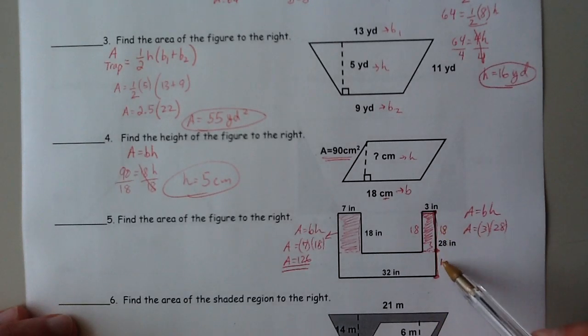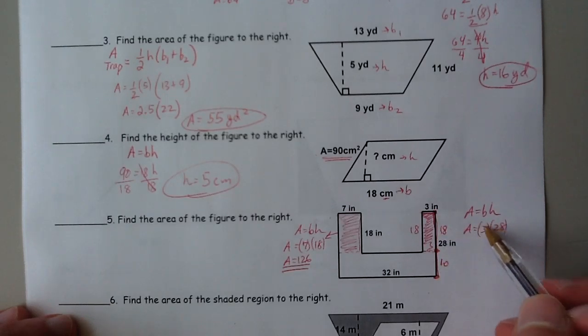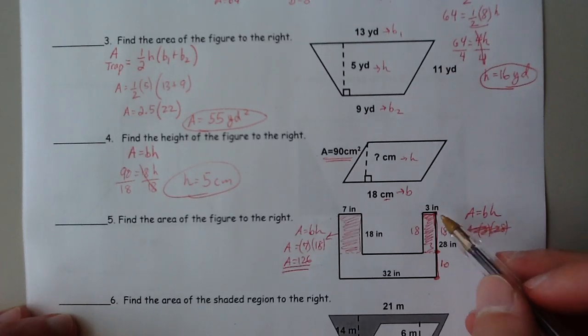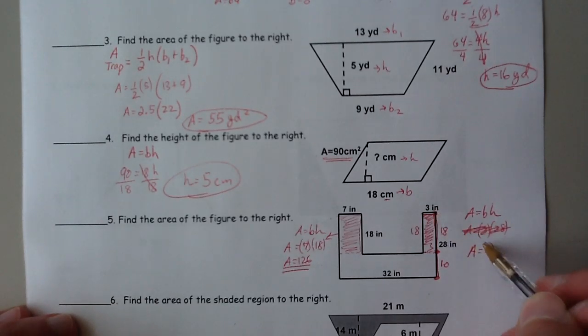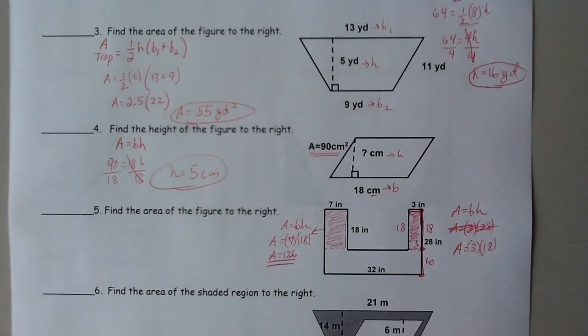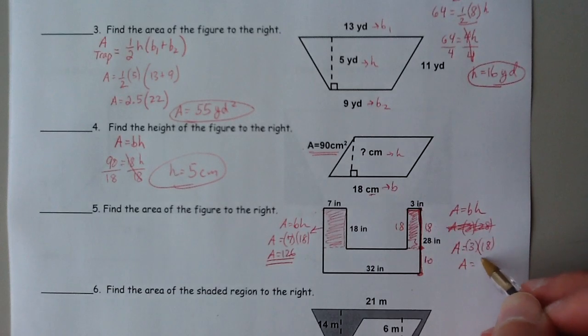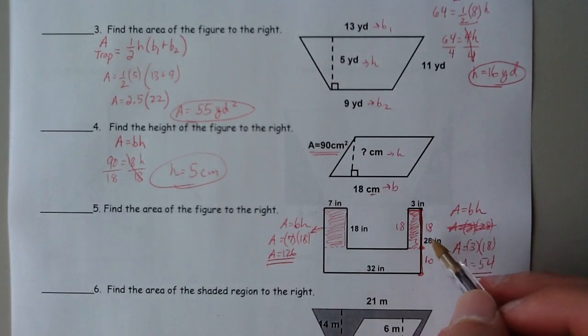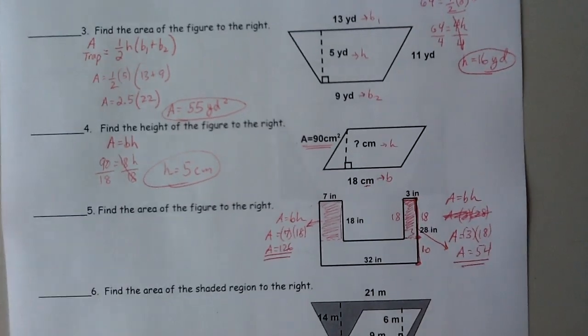So the 18 plus 10 would be 28, and that would be the length of the entire side. So I need to fix this formula. It's not 3 times 28. Its area is base of 3 and height of 18. 3 times 18 would give me the area of that rectangle, which would be 54. Okay, so I know that this is 126, this is 54.